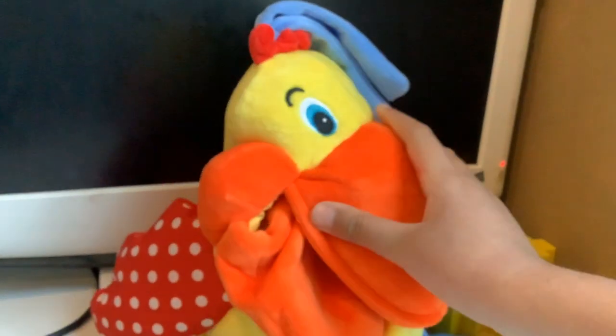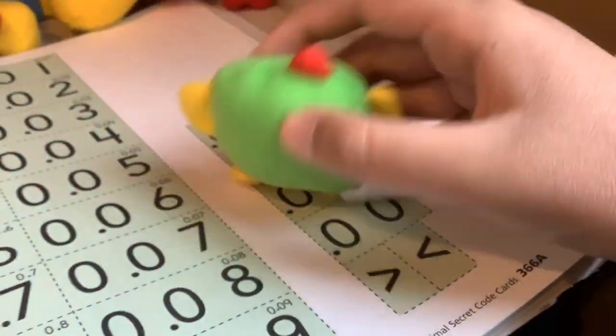Secret decimal cards. What are these? Are these secret cards from an ancient pyramid or something? No, of course not. It's in the book. What book? Oh, that book.